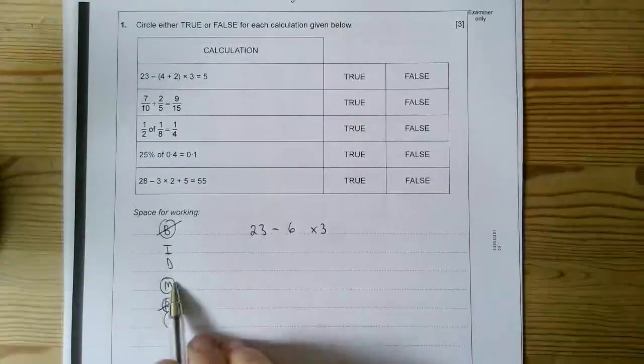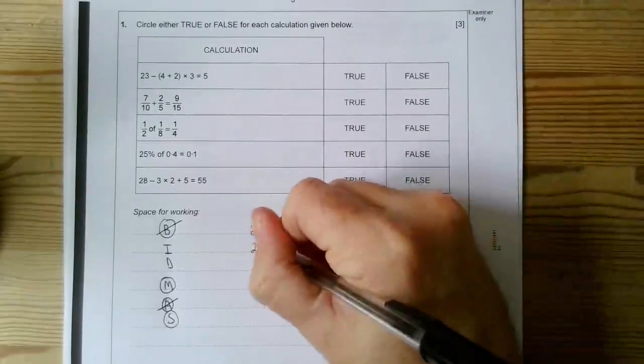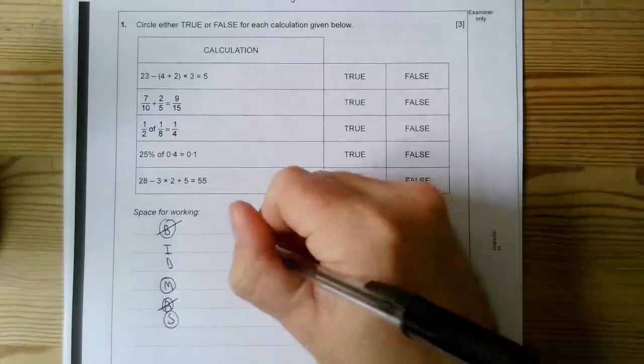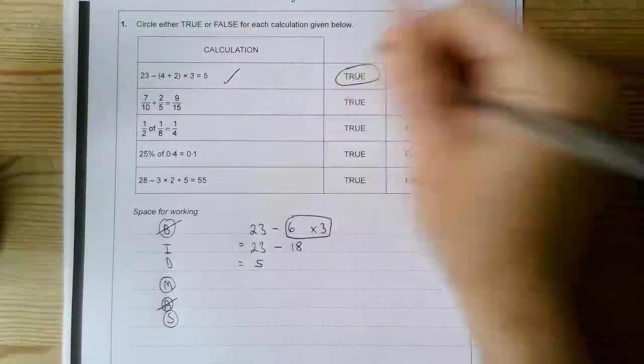Now I've only got subtraction and multiplication left, so now I need to do 23 take away. So that must stay in front of the 6 times 3 because it comes first. So 23 take away 18 is 5. That's true, so I can circle true.